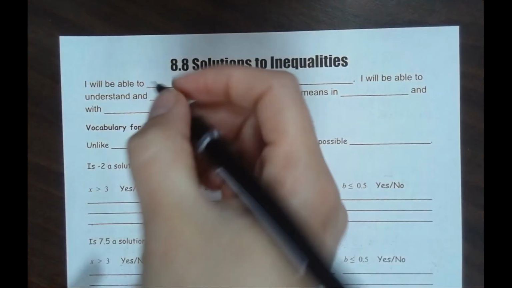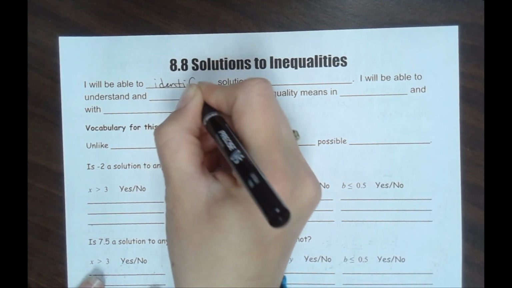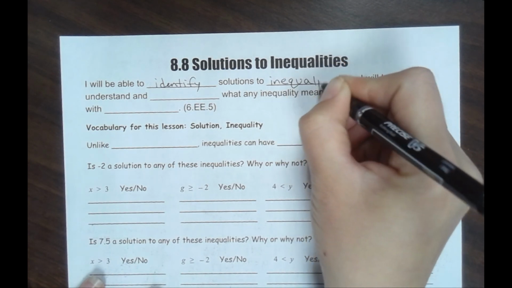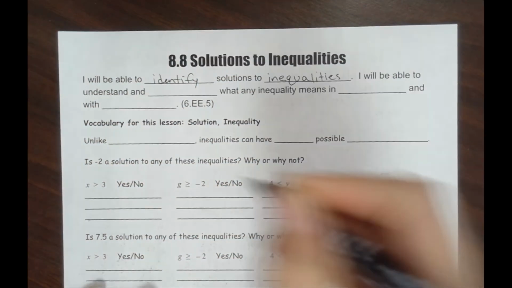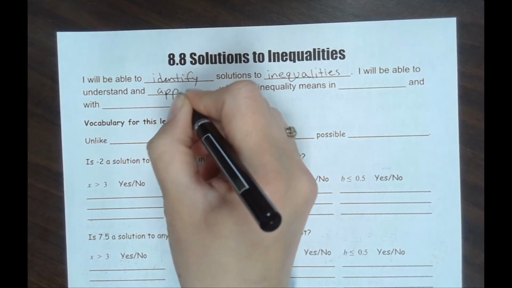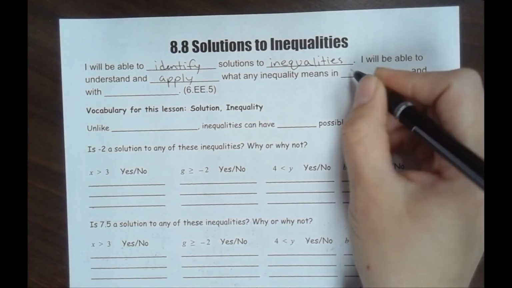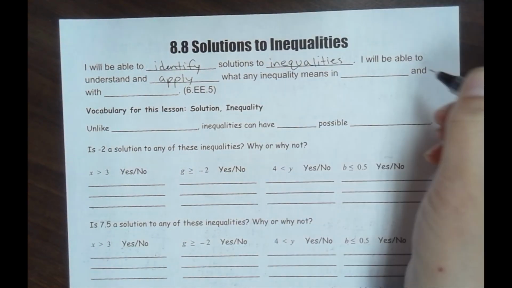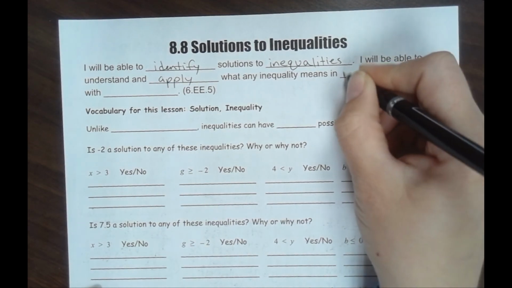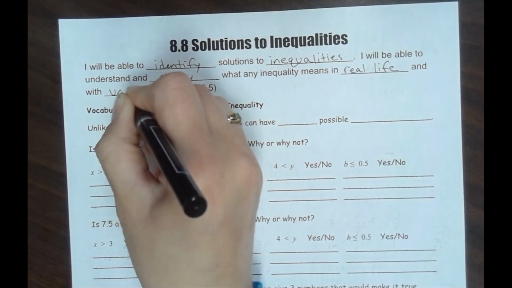I will be able to identify solutions to inequalities. I will be able to understand and apply what any inequality means in real life and with variables.